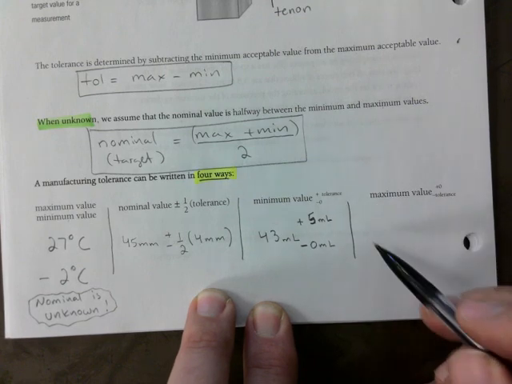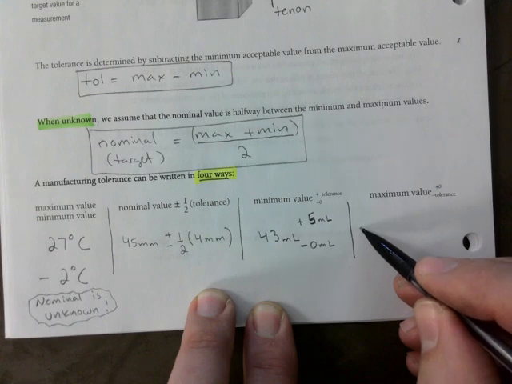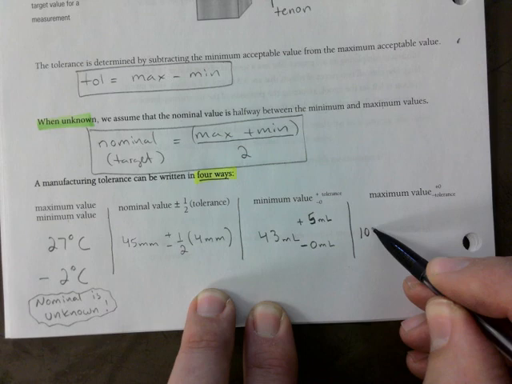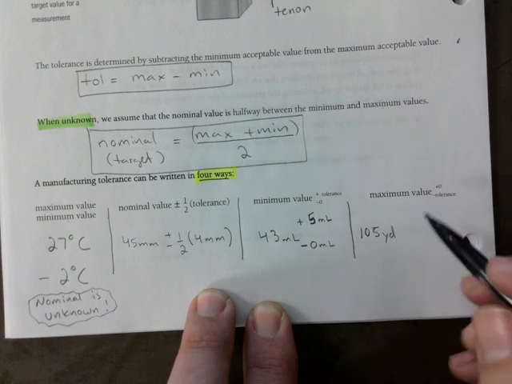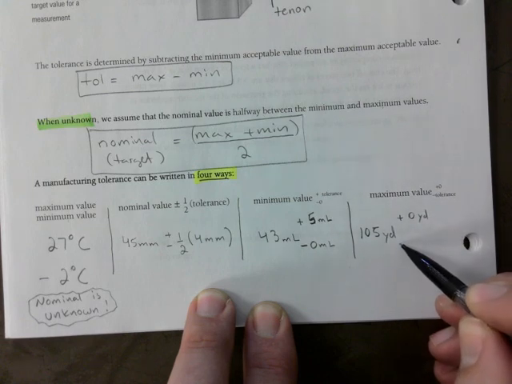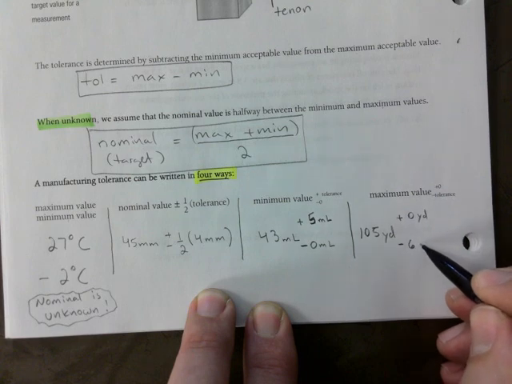Or you could have this here, where you have, let's say, 105 yards plus 0 yards minus 6 yards, let's say.